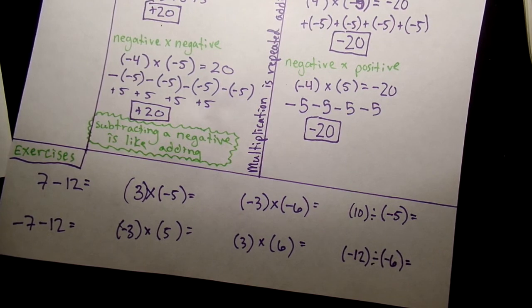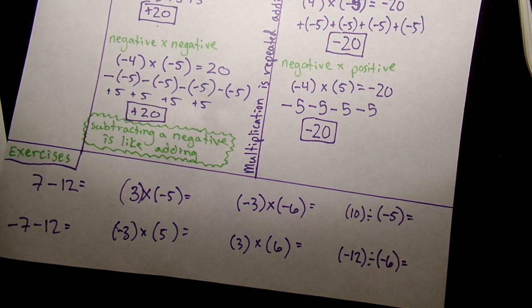Under 13 minutes. Not bad. Not great, but not bad.